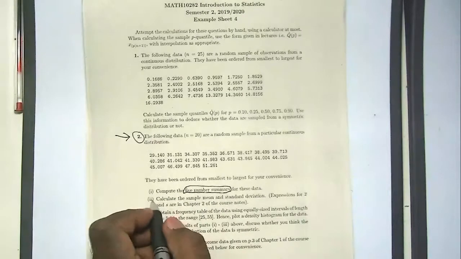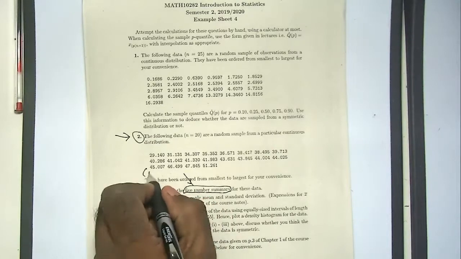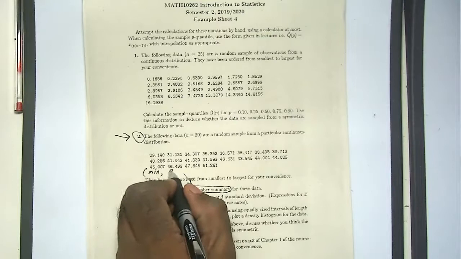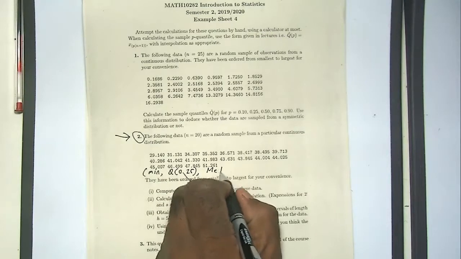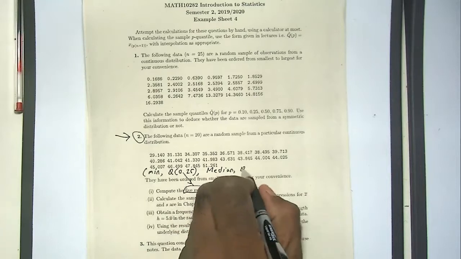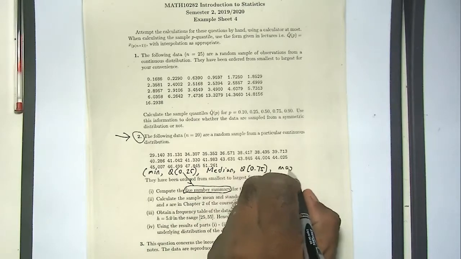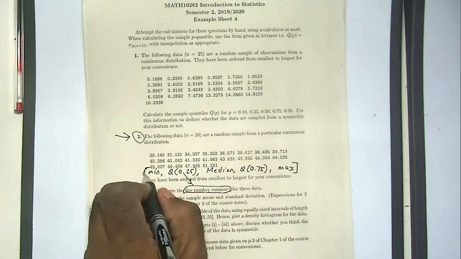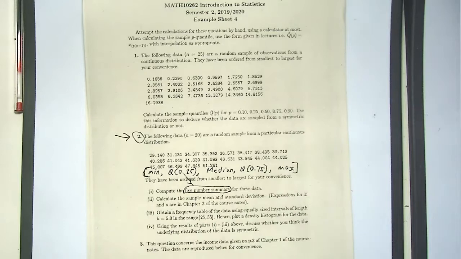The 5-number summary is basically the following: the minimum, the first quartile, the median, the third quartile, and the maximum. So basically these 5 numbers form the 5-number summary. All right.